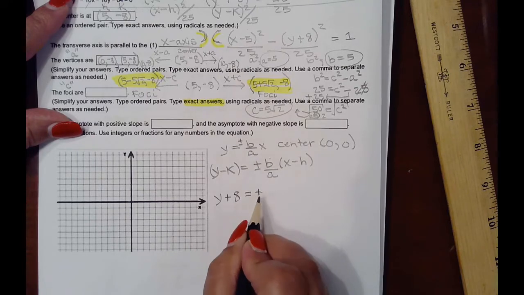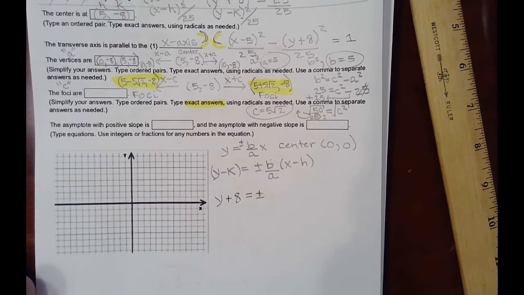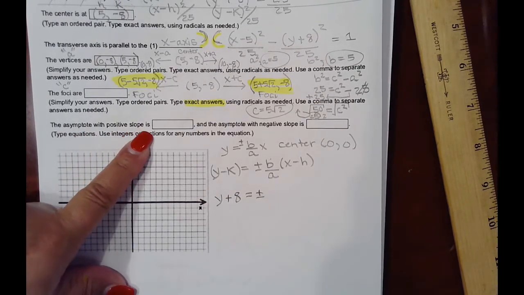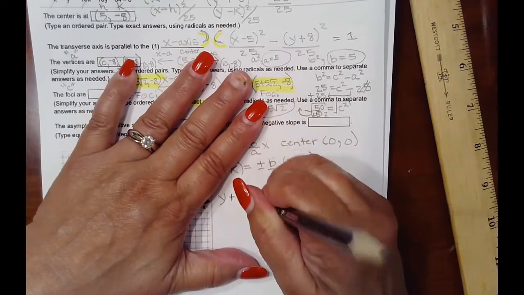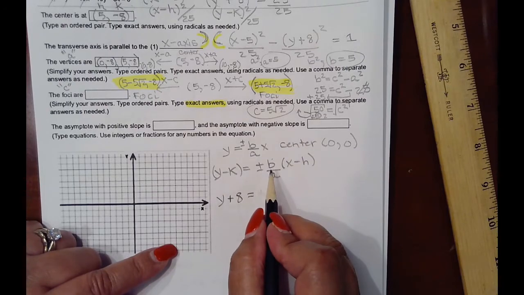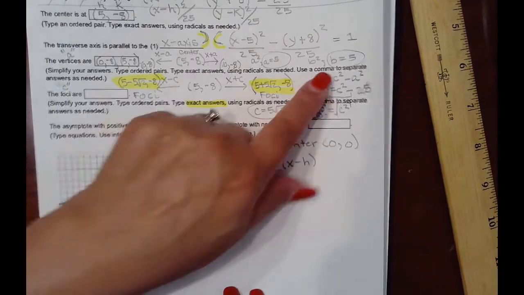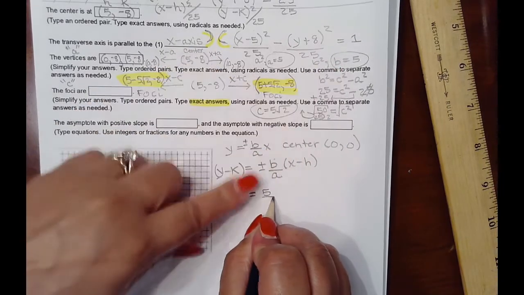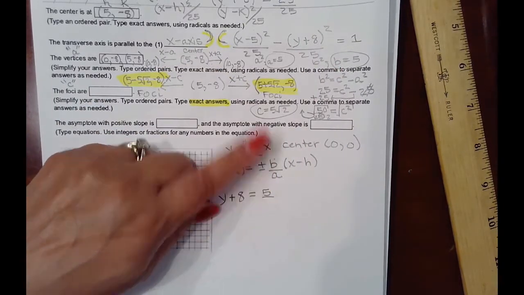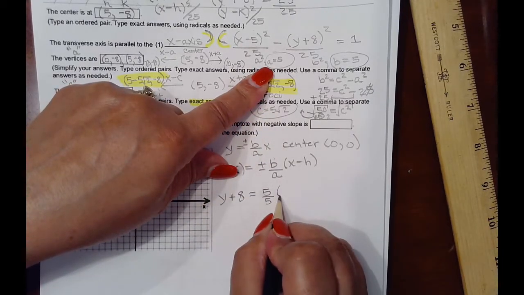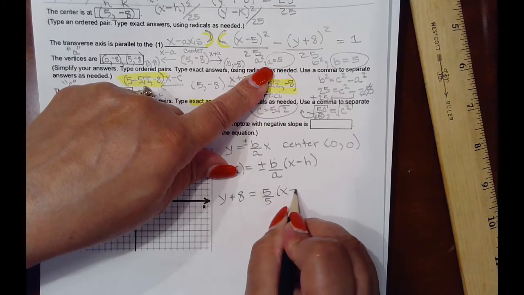So when I go y minus k, I'm going y minus negative 8. And then I'm going to go plus or minus b over a. They said they just want the asymptote with the positive slope, which means I can just give the positive one. My b value was what? 5. Here it is right here. My a value was also 5. And then this would be x minus h.